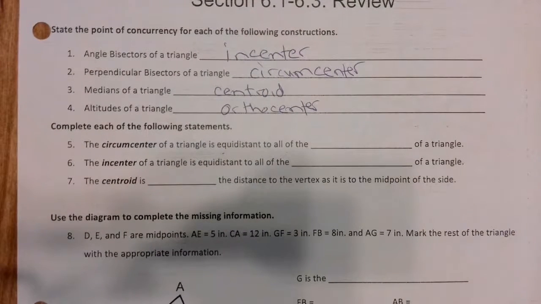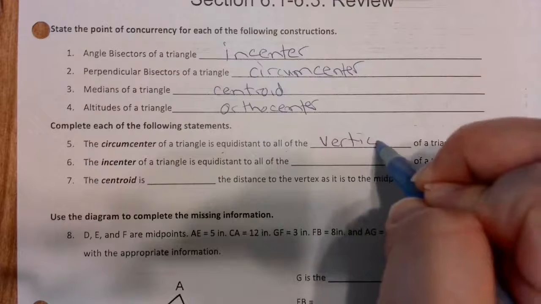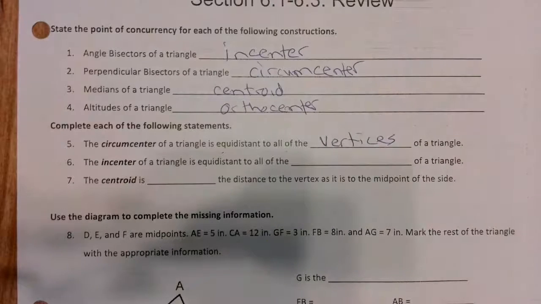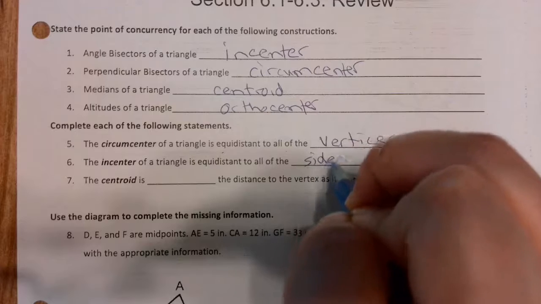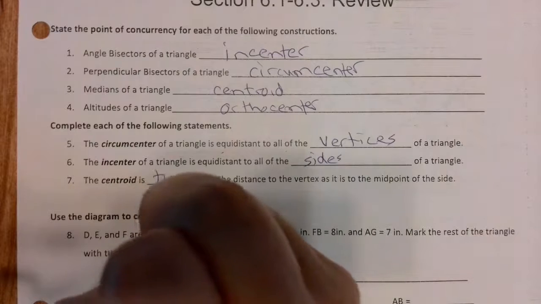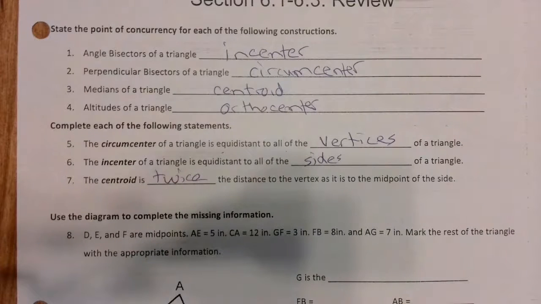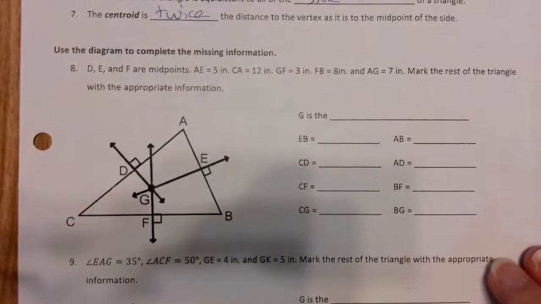Number 5, the circumcenter of a triangle is equidistant to the vertices of the triangle, and the incenter of a triangle is equidistant to the sides. And the centroid is blank the distance to the vertex as it is to the midpoint. It is twice the distance to the vertex as it is to the midpoint. So that's just practicing the vocab and knowing the rules.